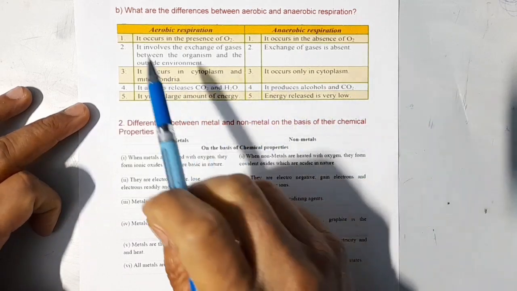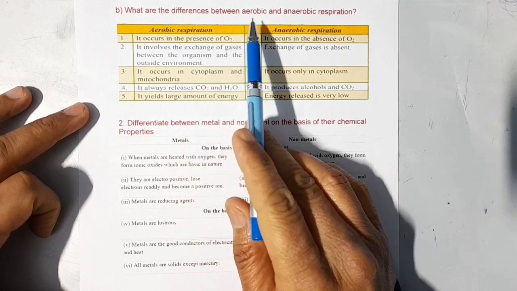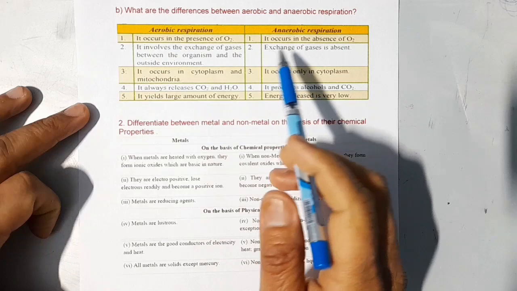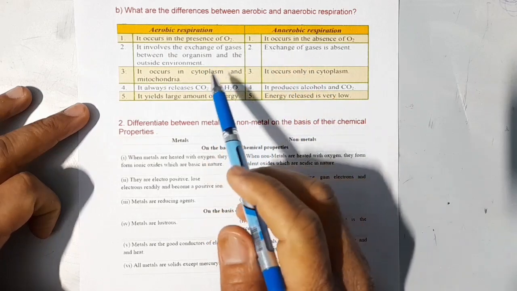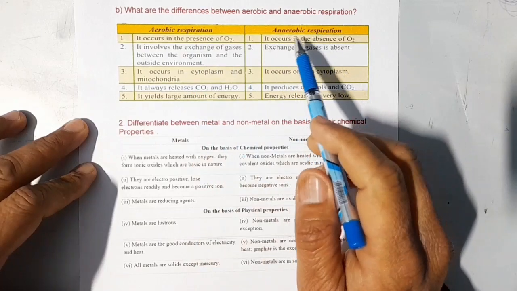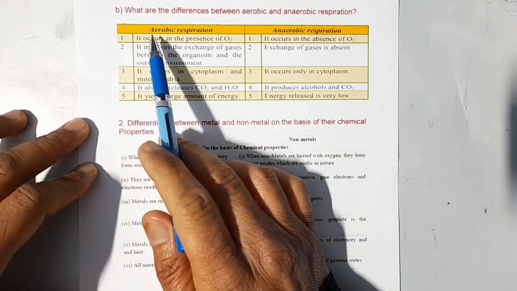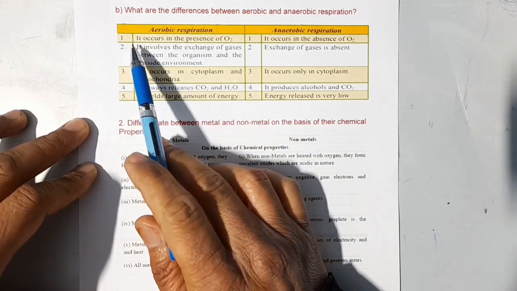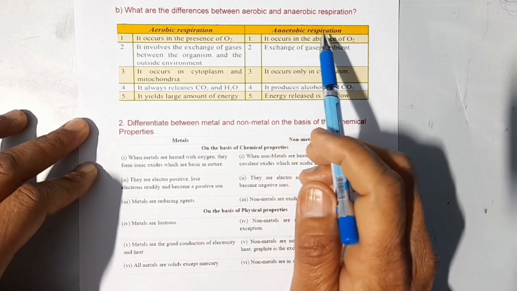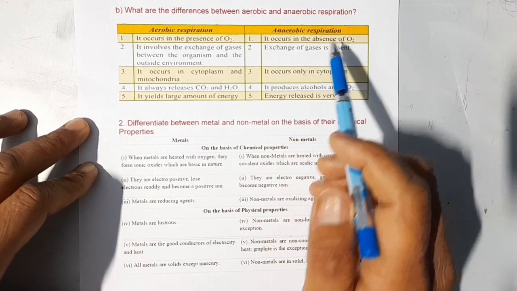Our next question is, what are the differences between aerobic and anaerobic respiration? So again, we will make this type of table. On one side, we will write aerobic respiration, and on another side, we will write anaerobic respiration. First point: aerobic respiration occurs in the presence of oxygen. Anaerobic respiration occurs in the absence of oxygen.